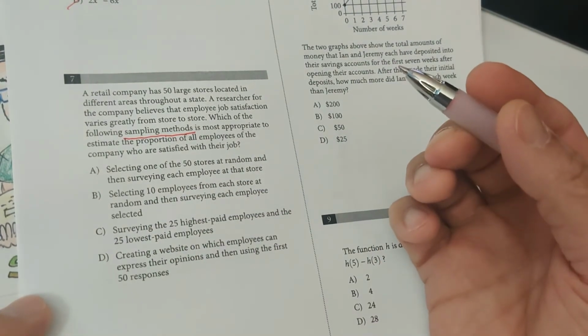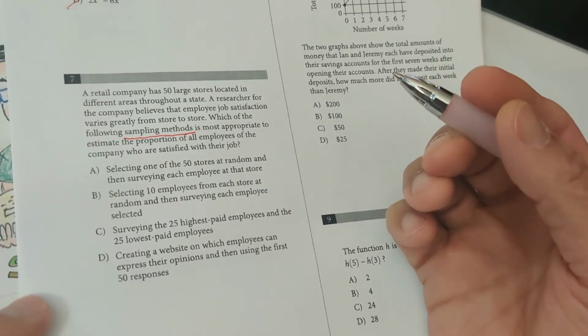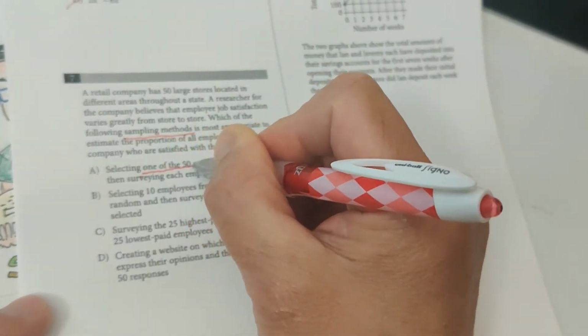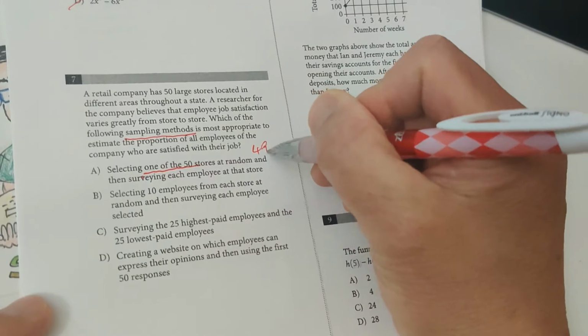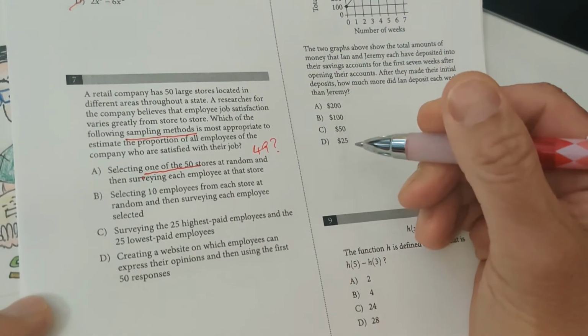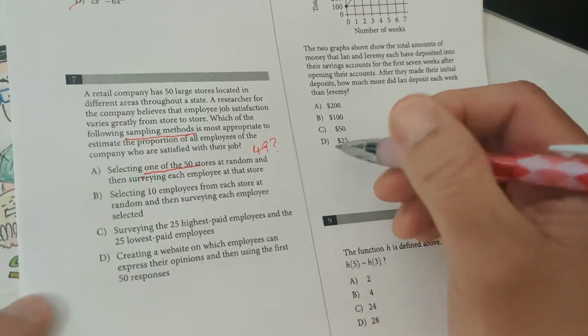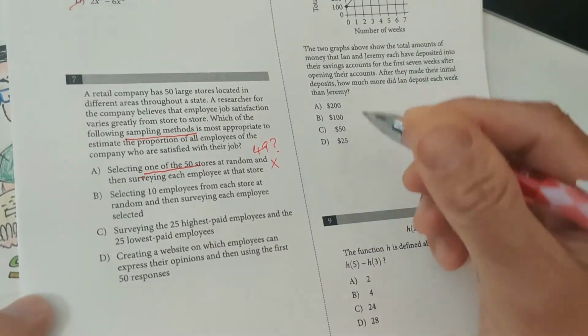A, it says selecting one of the 50 stores at random and then surveying each employee at that store. One of the 50. So what about the other 49? Are we going to ignore the other 49 stores? No, this is bias, no good.